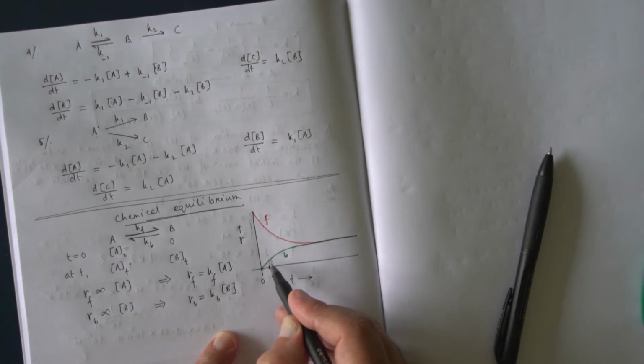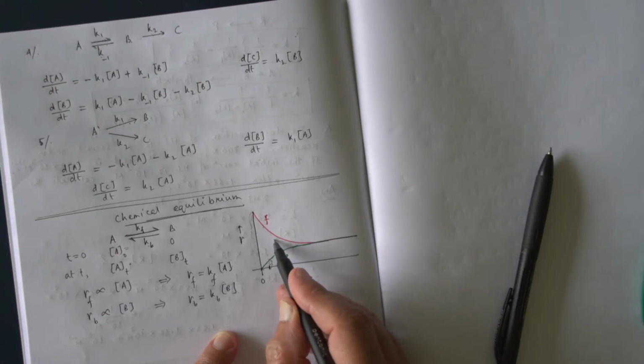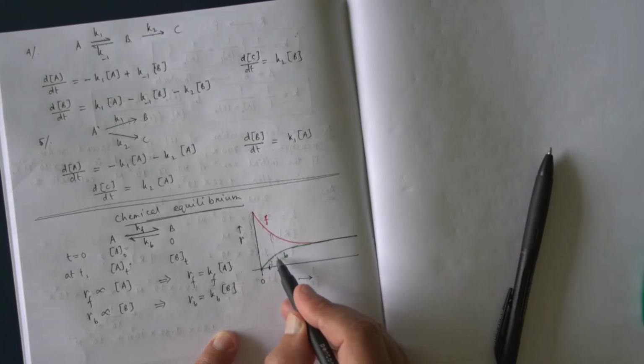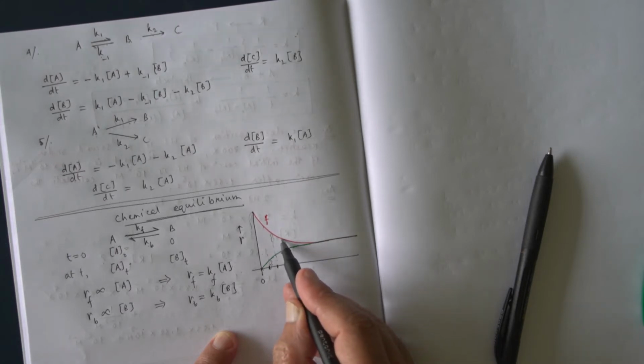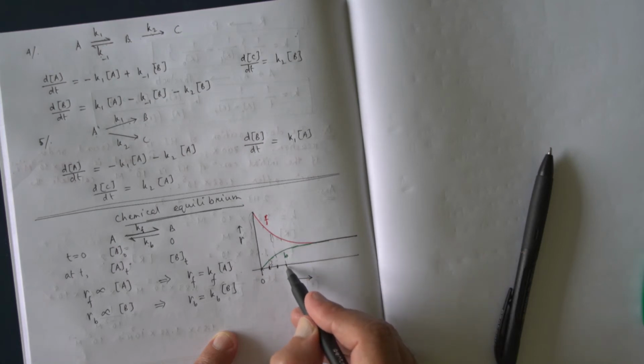So not equal. After 2 seconds, speed of forward reaction is not equal to speed of backward reaction. After 4 seconds, also not equal.